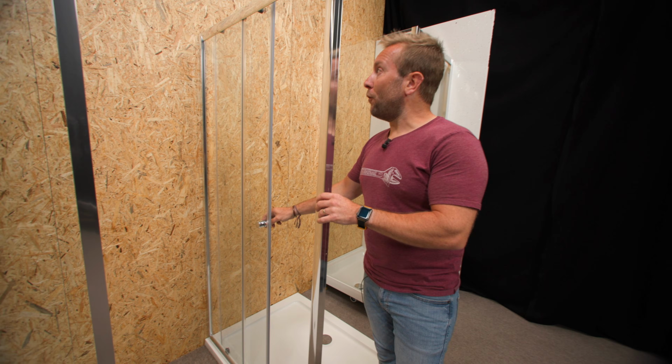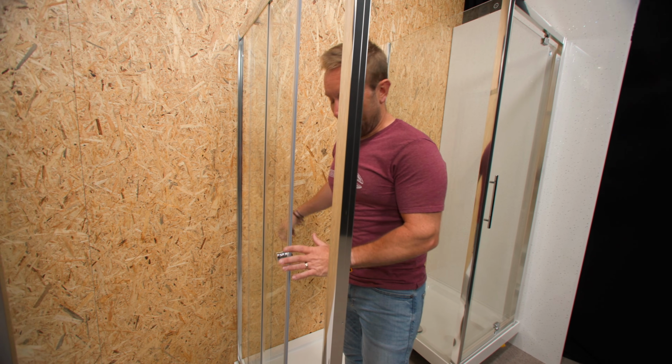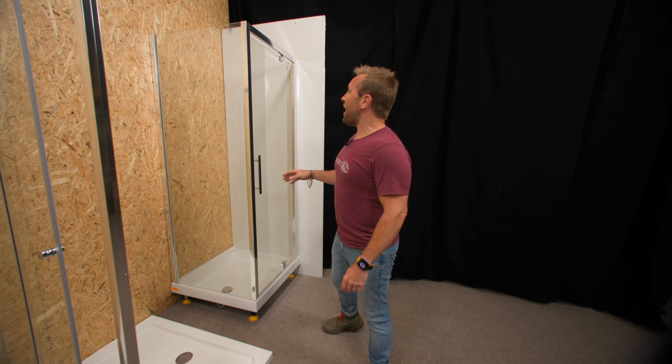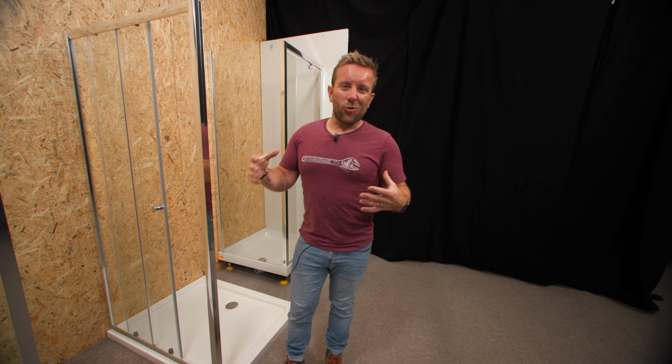This one here is 4mm. So you look at that, but one thing I want you to see when it's on the 4mm, we'll come back to it actually, leave it. And then we've got a 6mm pivot door here. The difference is in thicknesses and all that sort of stuff. The thicker the glass tends to be obviously stronger, tougher, but it's got a bit more quality about it.